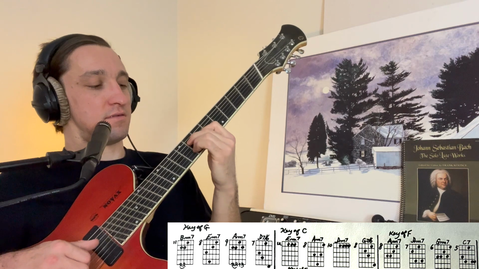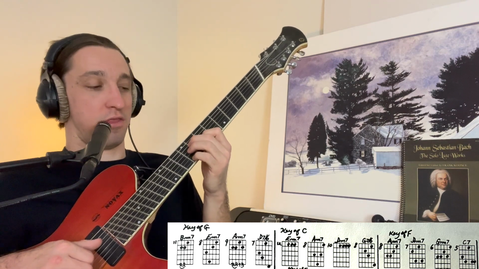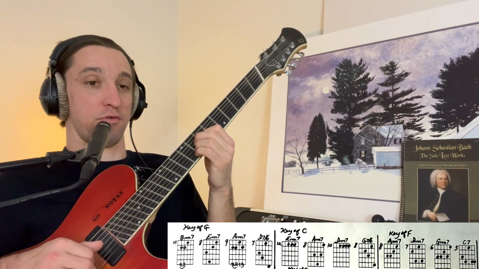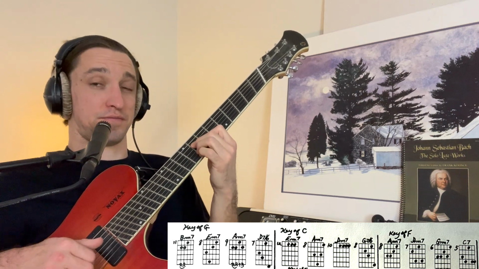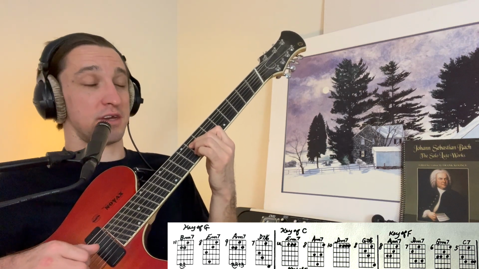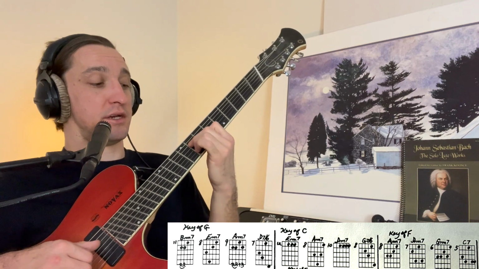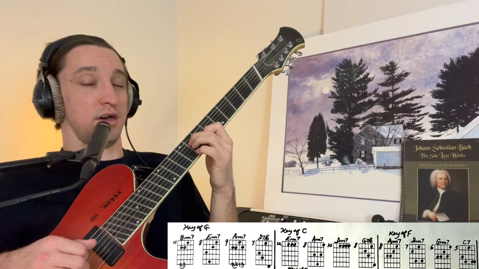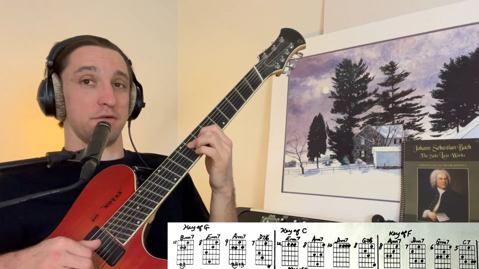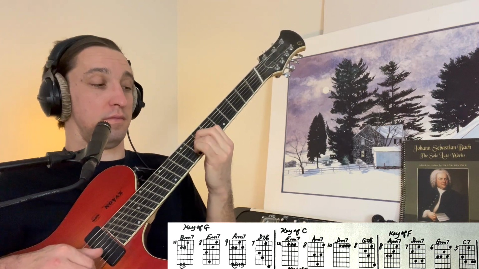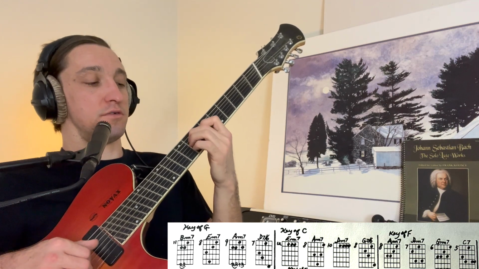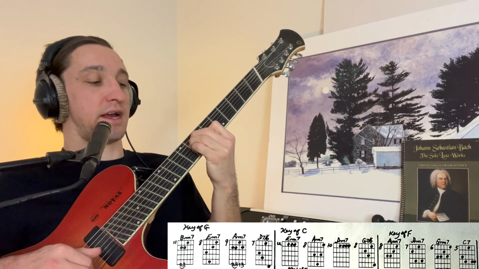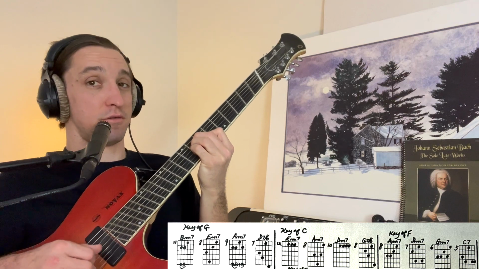Now Ted is suggesting that we fret that thing with middle, index, ring, index, using the 5th finger technique to get that highest pitch. If you're having trouble with the double stop of the middle finger, you can do middle, ring, index, pinky, and still get that 5th finger technique.